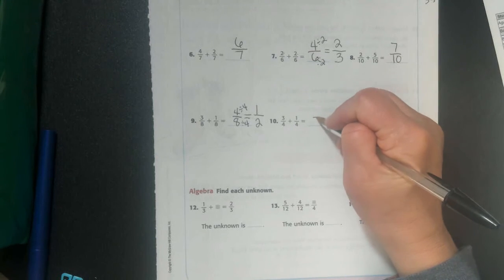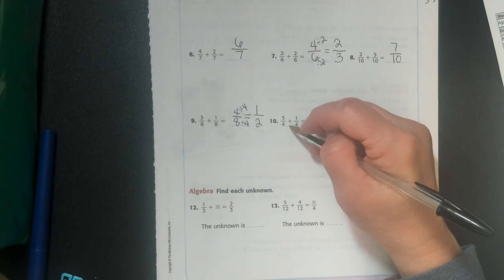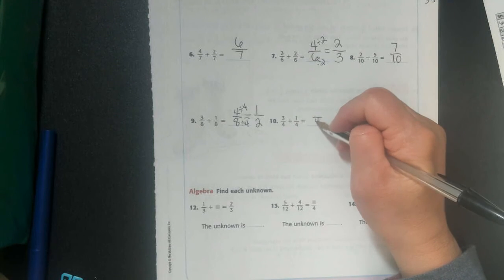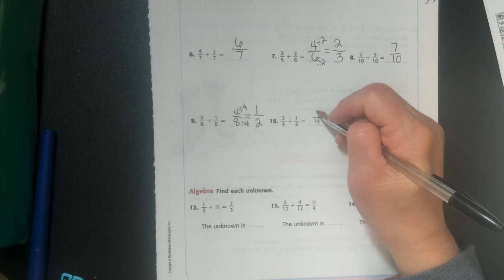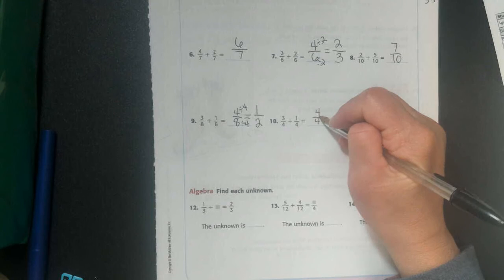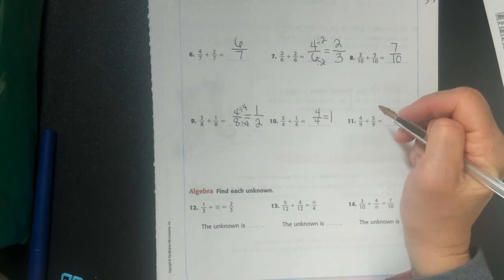All right, my next problem. I don't add my denominators. I'm still going to have fourths, right? My pieces are still cut up into fourths. I'm going to add the top numbers, though, my numerators. 3 plus 1 is 4. 4 out of 4, I have my whole piece, 1.